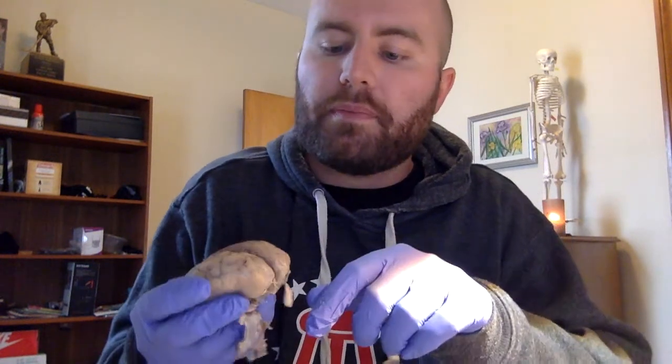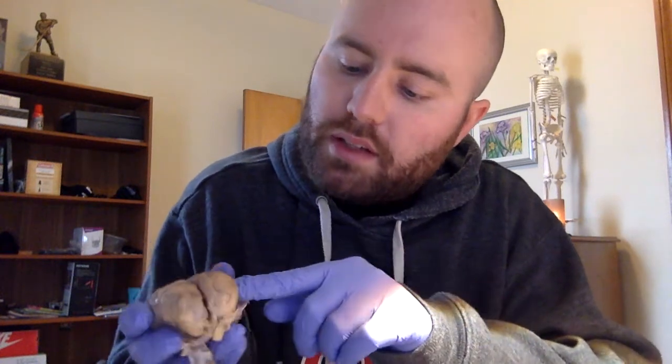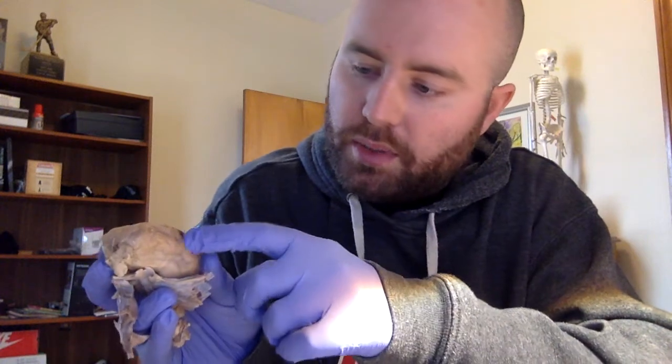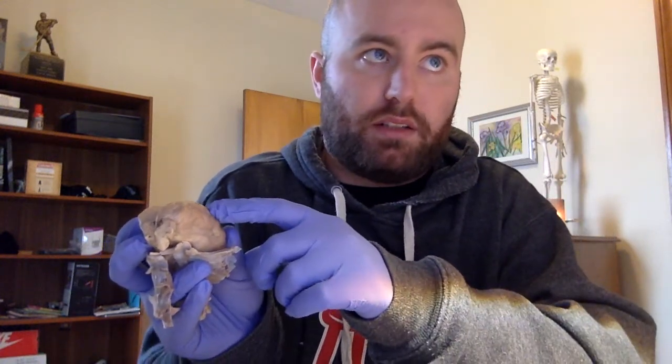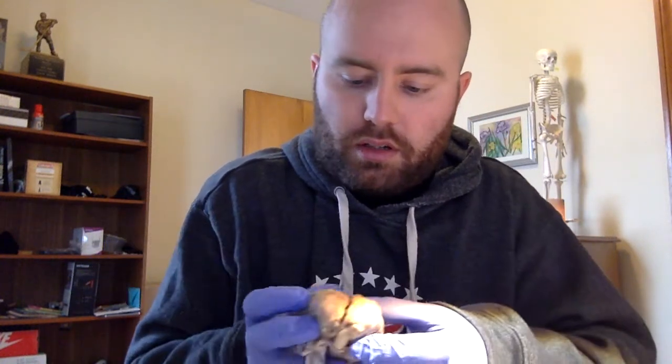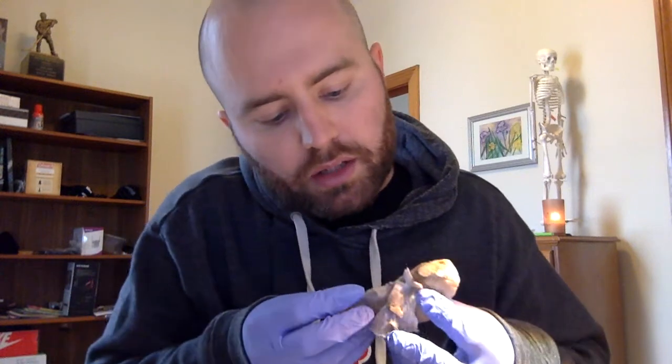Dividing the two hemispheres along, this is the longitudinal fissure right here. And then on the side, right here, we have the lateral fissure. And then as we take the brain back apart, it's kind of falling apart on me.